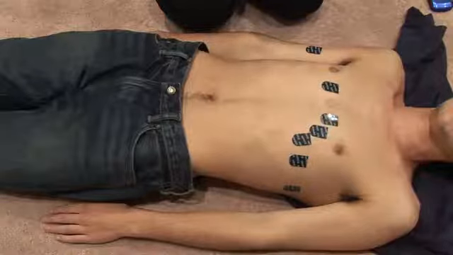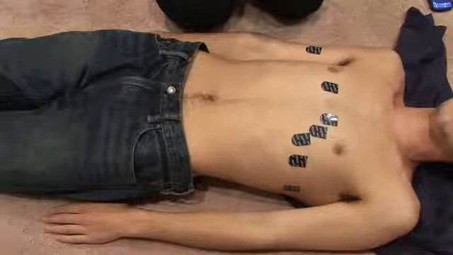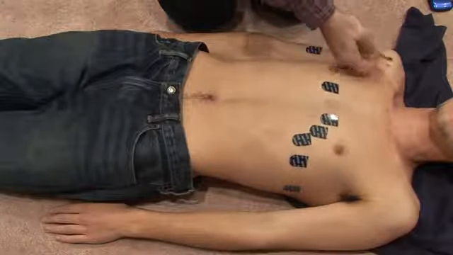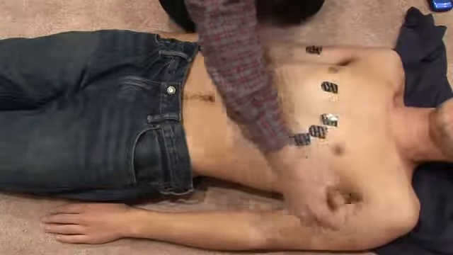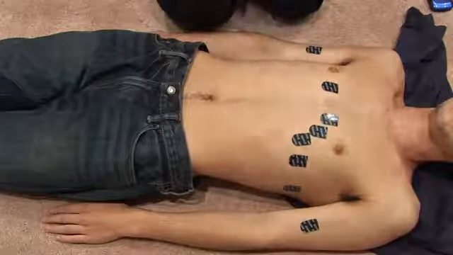Now, what about the arms? Well, the arms are easy. You want one on each arm. And you'll see some people in the ICU, they'll put their leads on the chest wall, but that's usually not the best place to put it. If you're doing a formal 12 lead, you should put it on the arm.